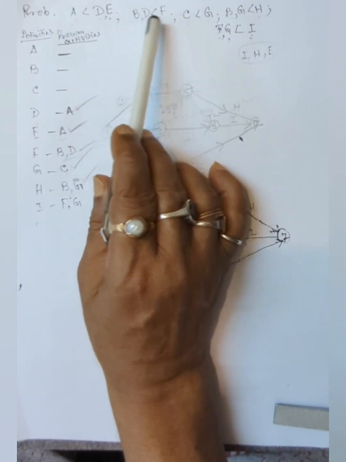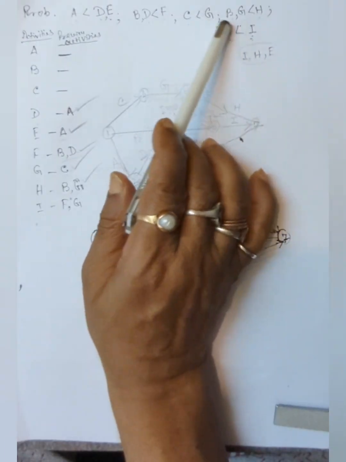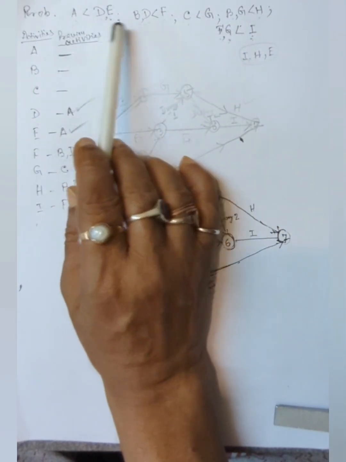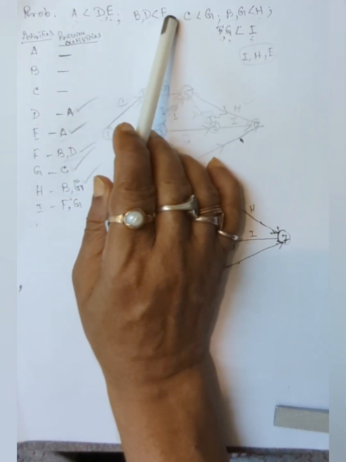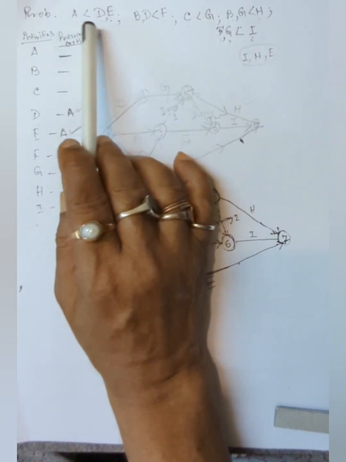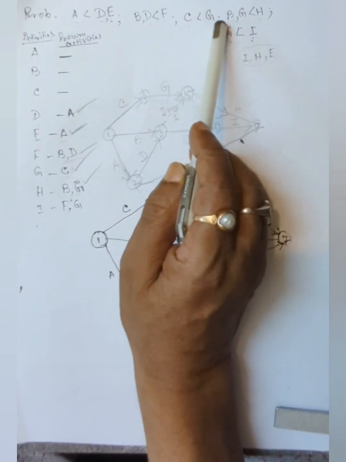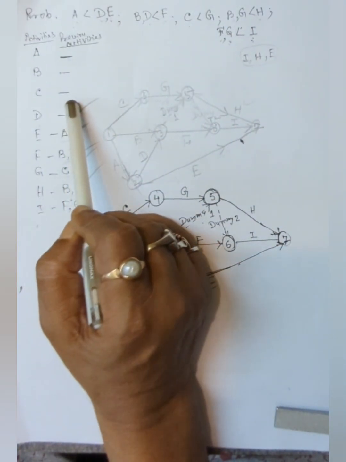Similarly for B, see the left-hand side. If B is there, that means B has to be completed, and only then can you start this, but it is not like that. That's why I have taken B also as a starting activity. C also, you can check, is a starting activity.